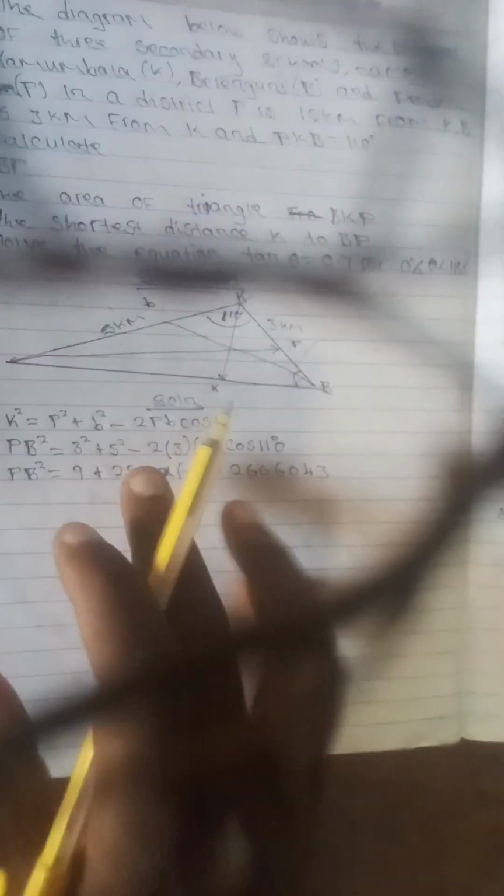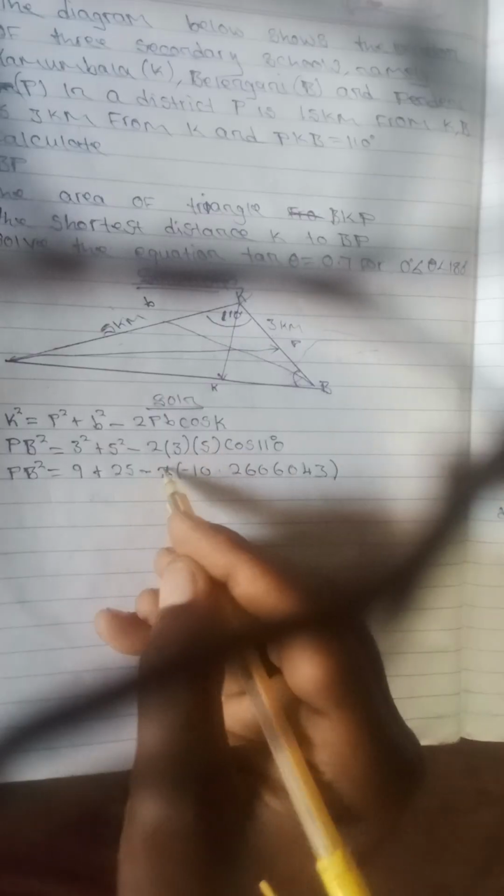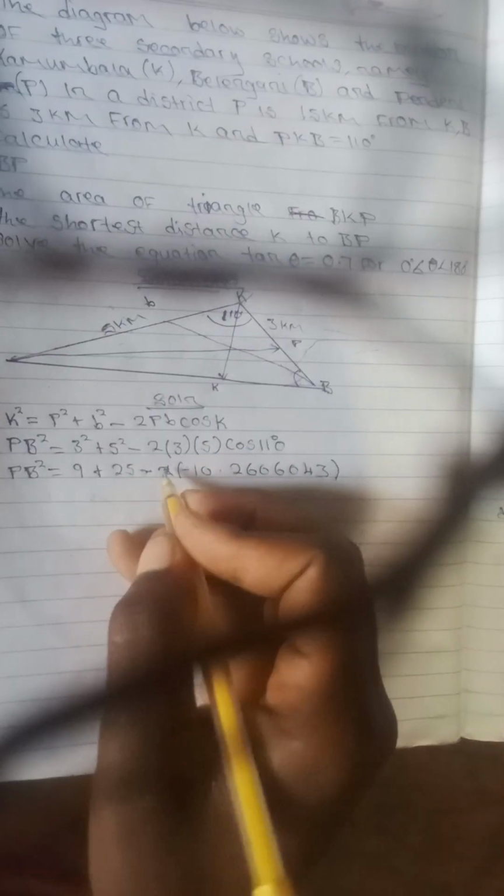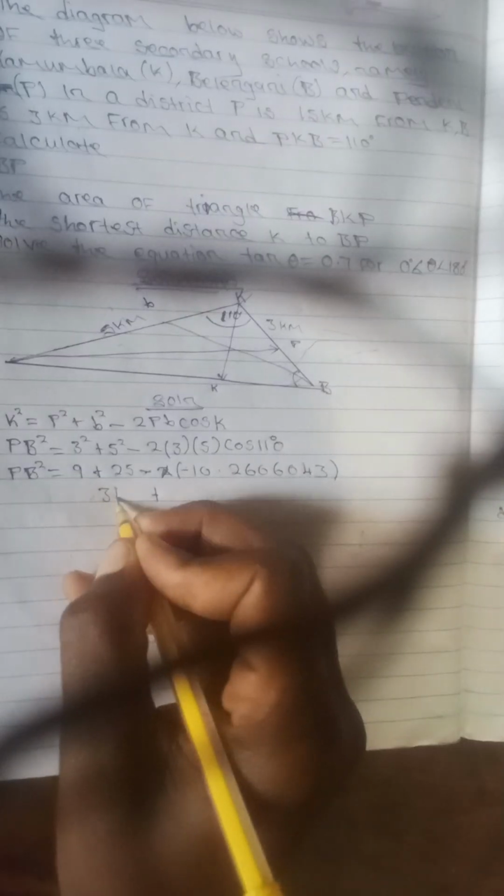Now we are going to punch everything. First of all, we are going to eliminate this by multiplying a negative times a negative, and it is giving us a positive. Then we are going to say 9 plus 25, and it's giving us 34.